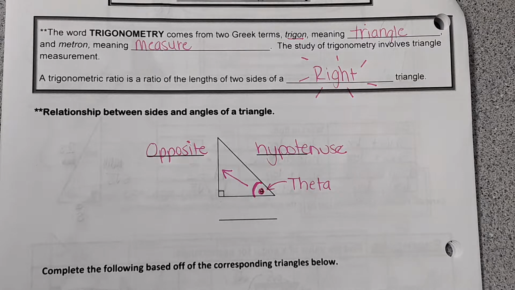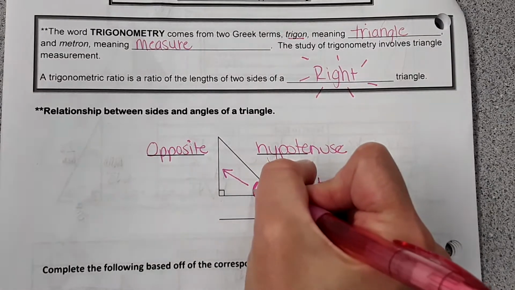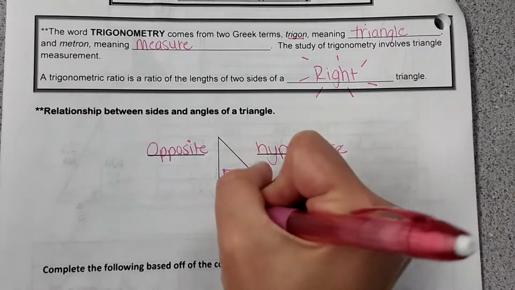We're starting from scratch. Then the next word is adjacent. Adjacent means right next to. So the side adjacent to this angle is this one.